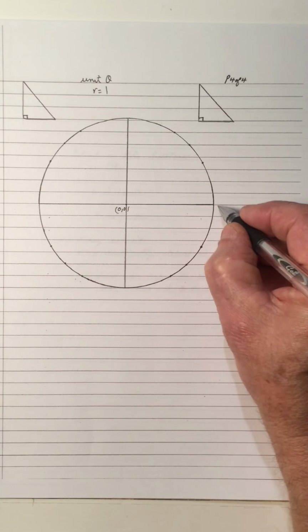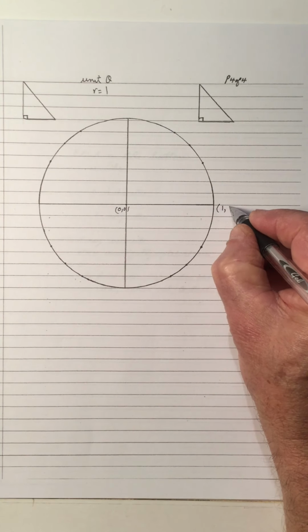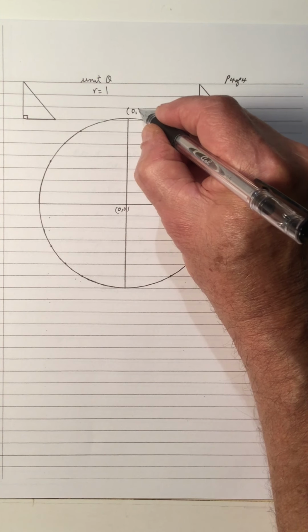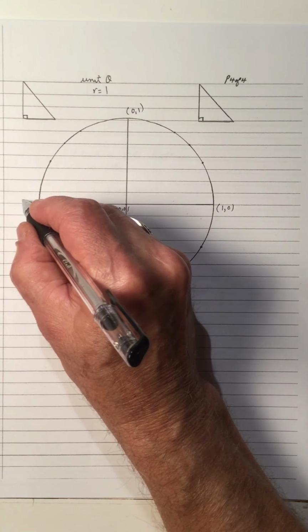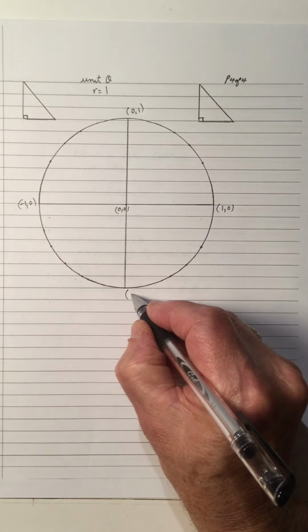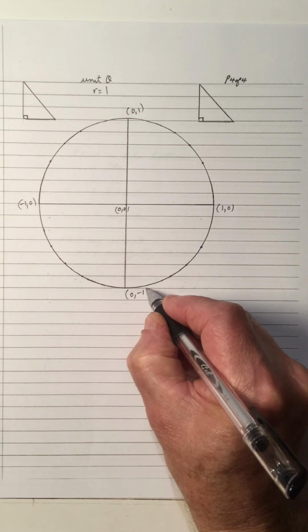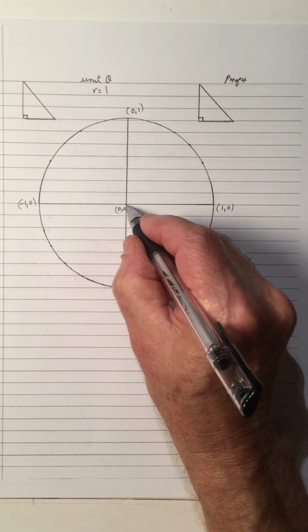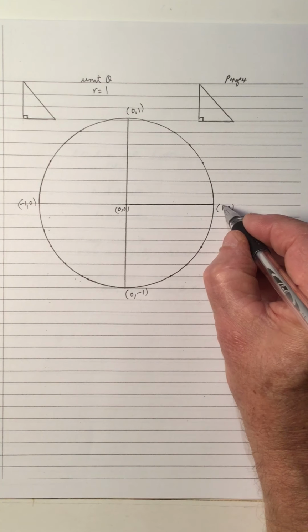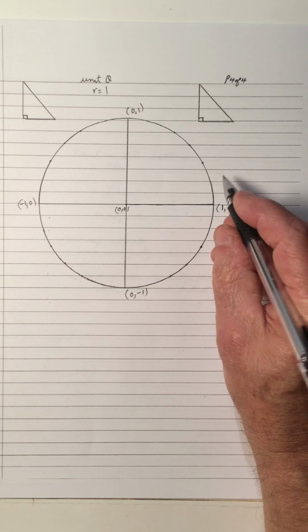If this is a radius of 1, then this point is (1, 0). This point right here is (0, 1). This point is (-1, 0). This point is (0, -1). So this radius is 1 from here to here. Again, the coordinates of this point is (1, 0).